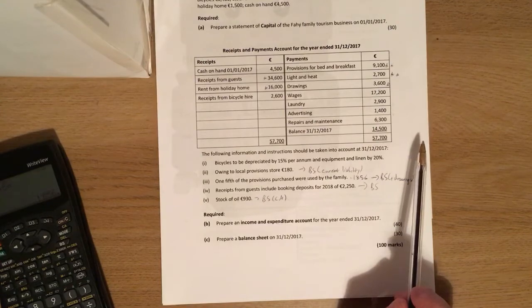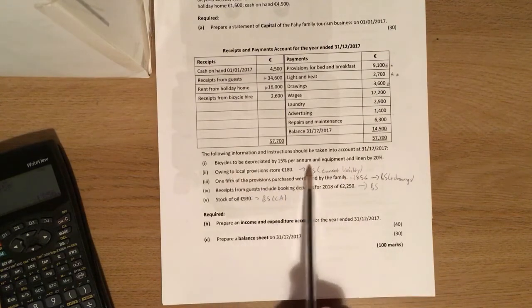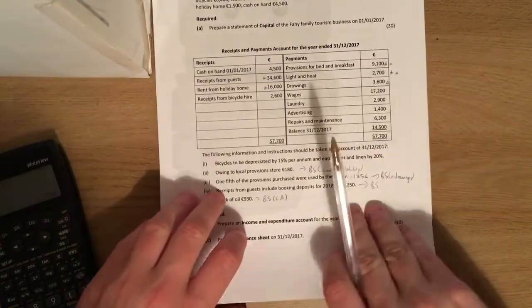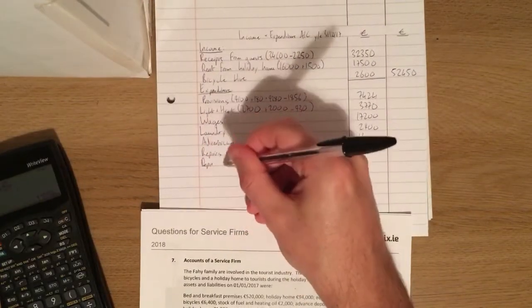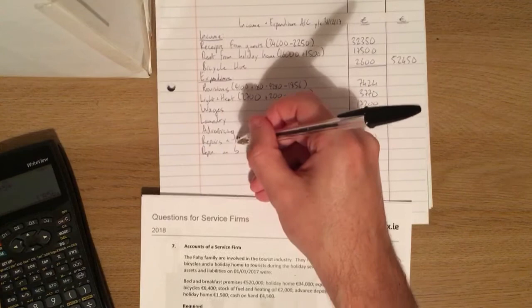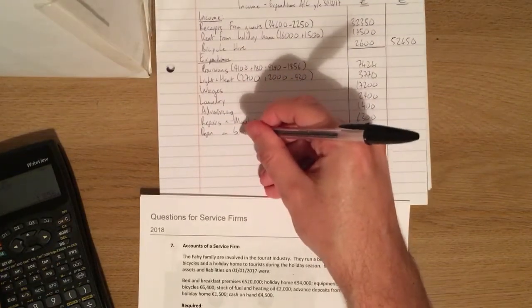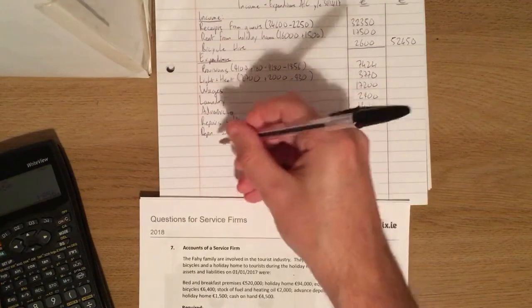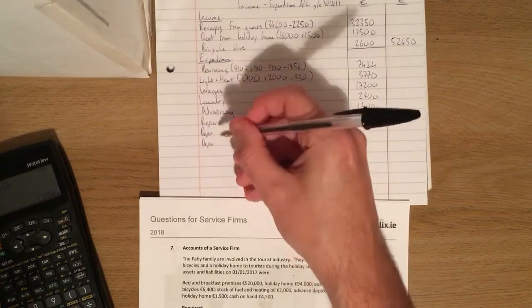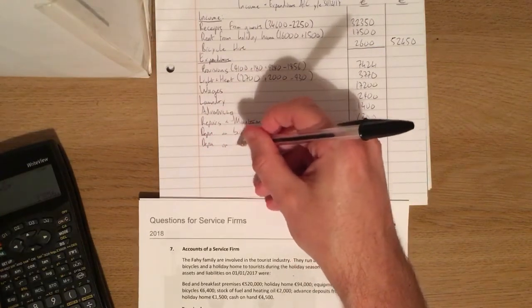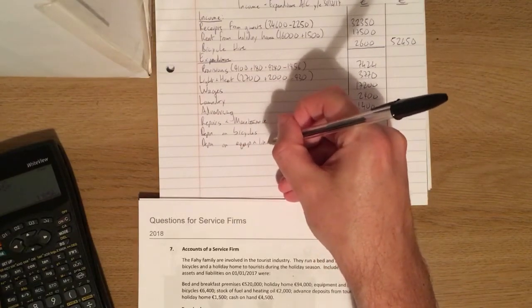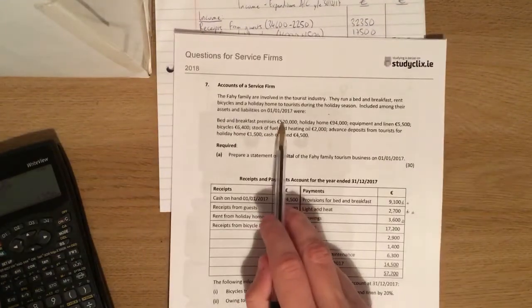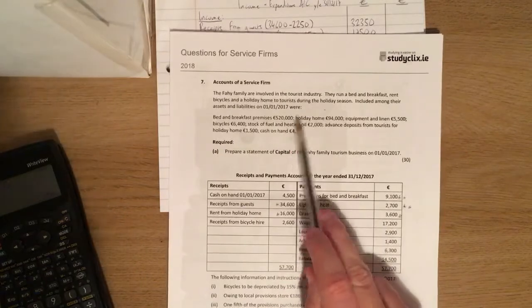Do I have any other expenditure down here? Yep. Okay, so I've got my depreciation. Depreciation on bicycles and depreciation on equipment and linen. We're not depreciating the premises or the holiday home.